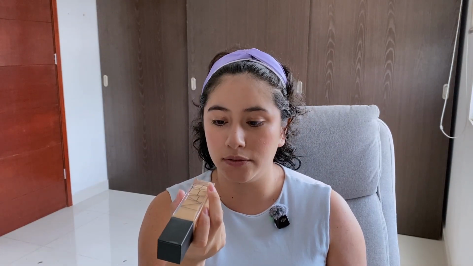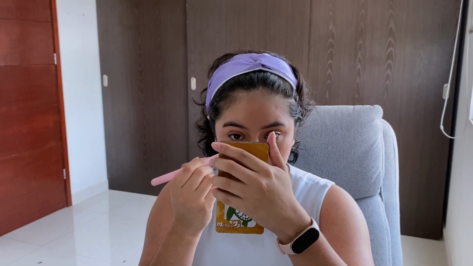I could not find neutral bases practically, and this was the only one that got closer to my neck color, so that is why it's a little bit more expensive. This is the most expensive thing that I have in my makeup, the NARS base in the color L5 named Fiji. I'm going to use my little brush to put on the second layer of the base.